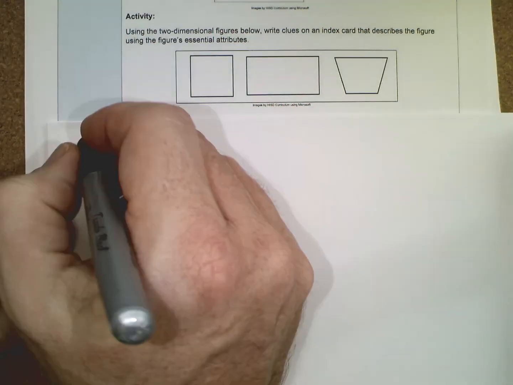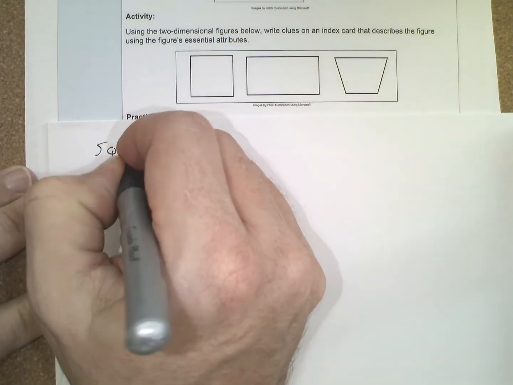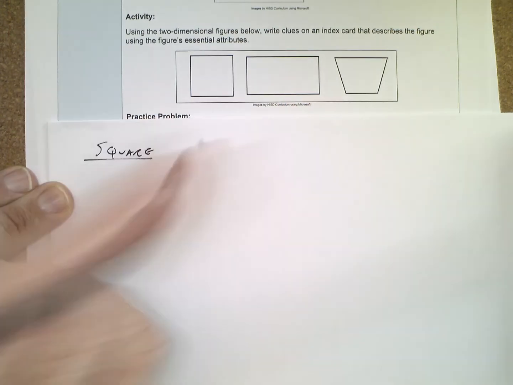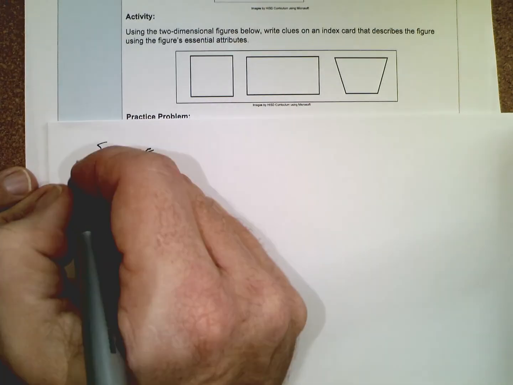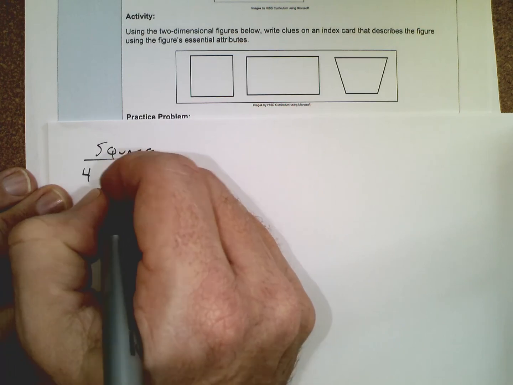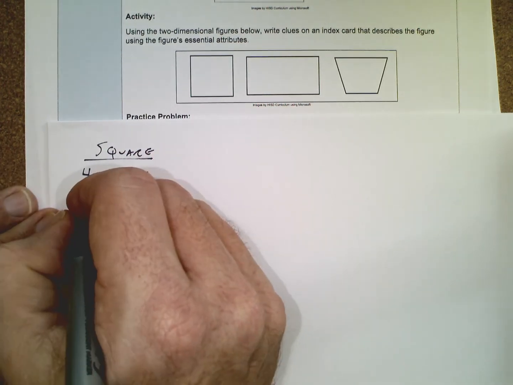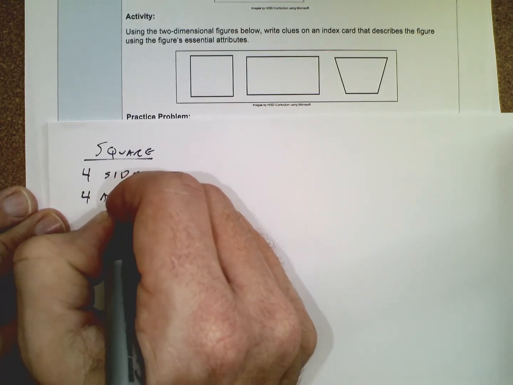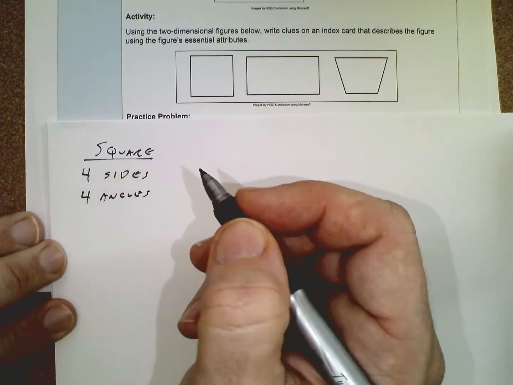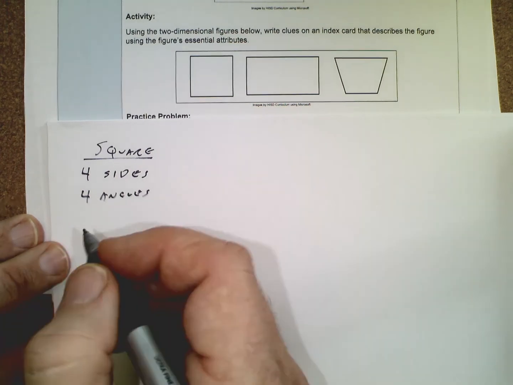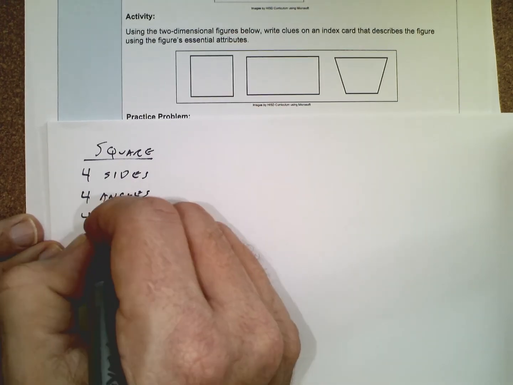The first figure we have is a square. And what can we say about a square? It has four sides, tiene cuatro lados. It has four angles, cuatro ángulos. It has 4 right angles.